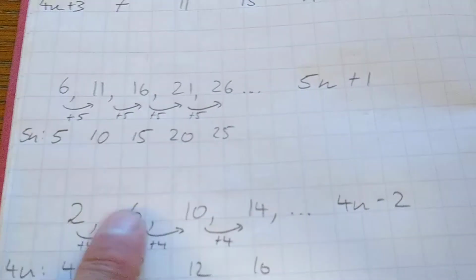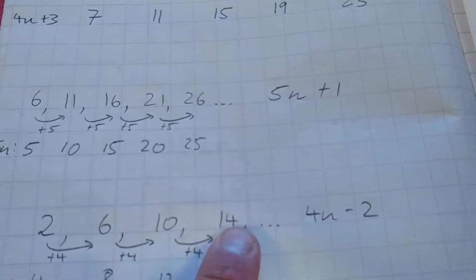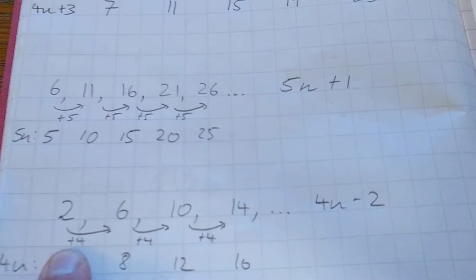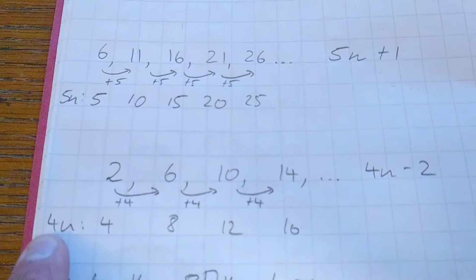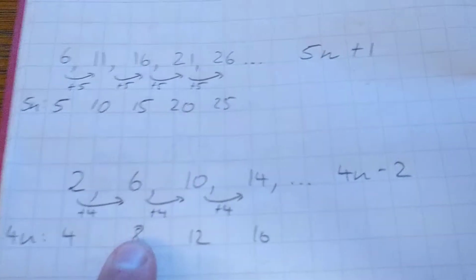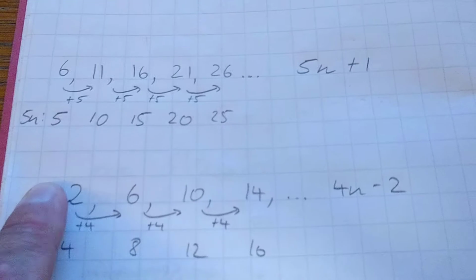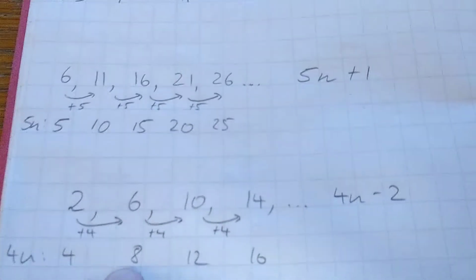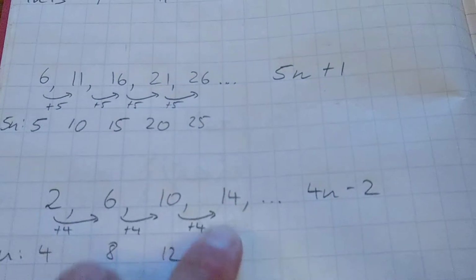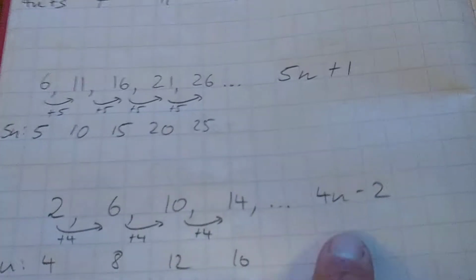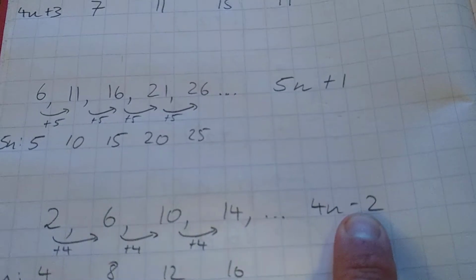There's my sequence, 2, 6, 10, 14. I figure it goes up in 4s. So it's a bit like the 4 times table, which is 4n, or 4, 8, 12, 16. And if I look at my 4 times table, that one is 2 smaller. That one is 2 less. That one is 2 less. And that one is 2 less. Right? 4 times table, take 2. There's your sequence.